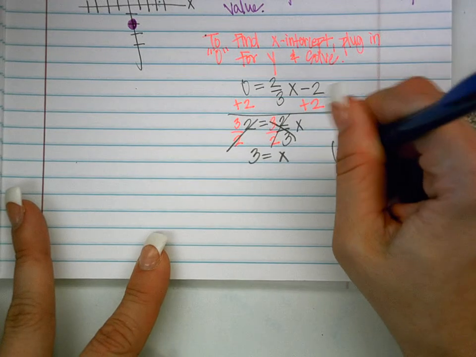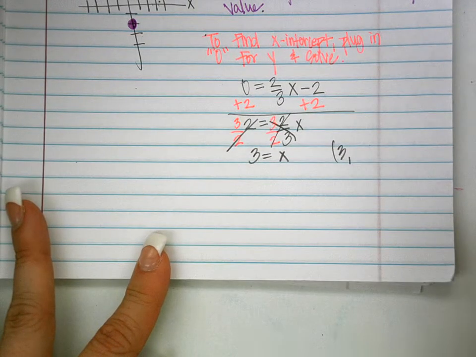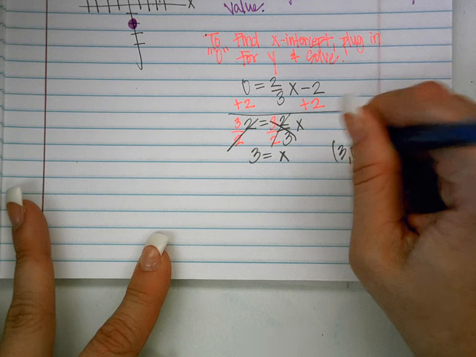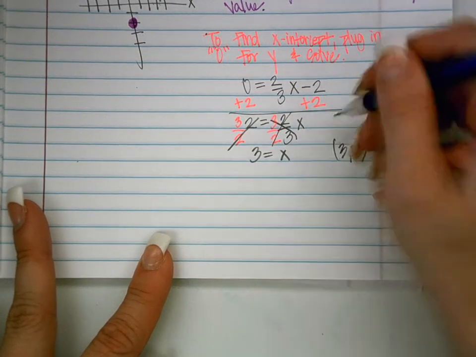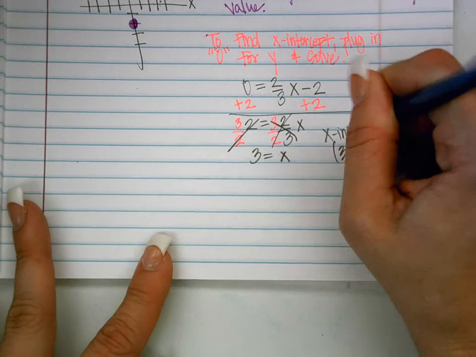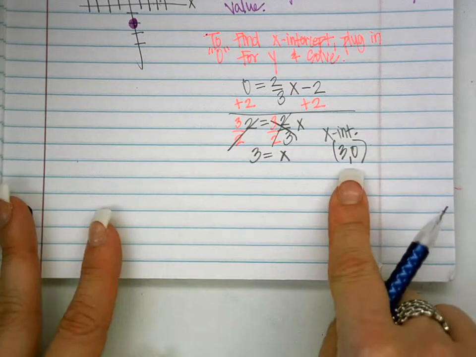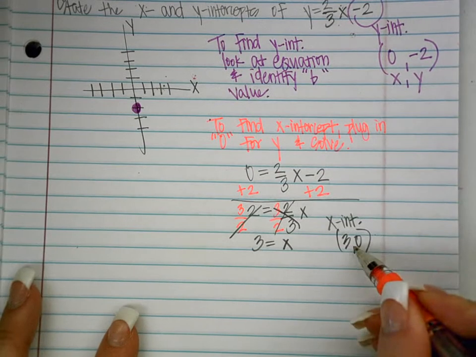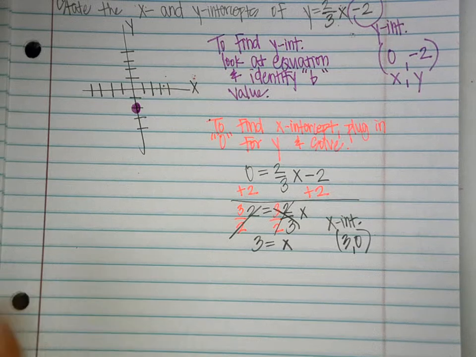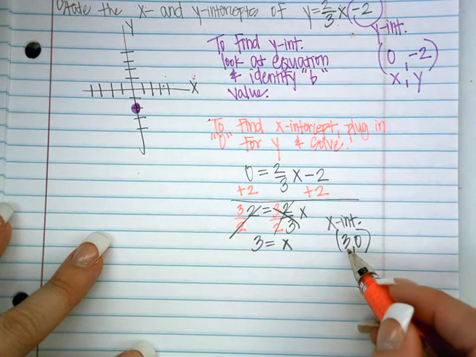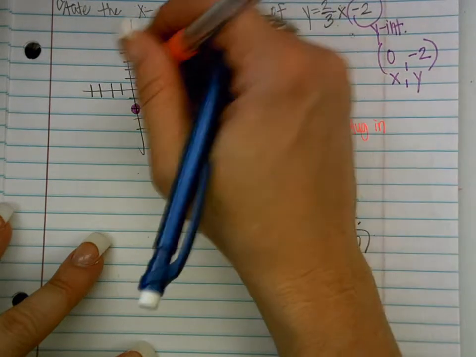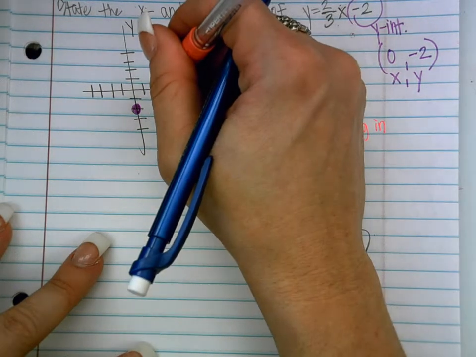3 goes in the x spot. What goes in the y spot? 0. When you're finding intercepts, one of the parts is always going to be 0. So this would be your x-intercept. If I wanted to graph this, my x-intercept is at 3, 0. Where is 3, 0? Does the 3 tell you to go up, down, left, or right? Right, 3, and over, and up and down how many?